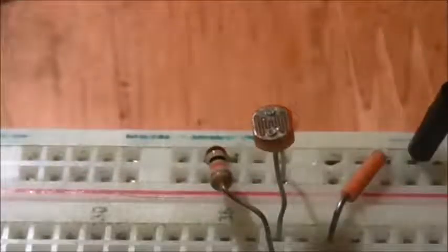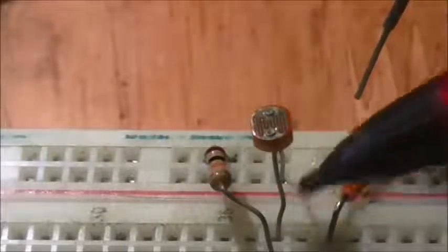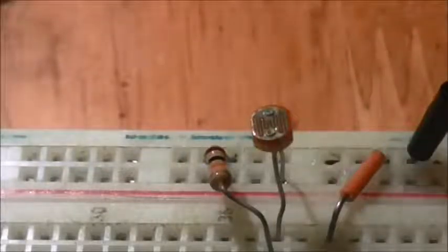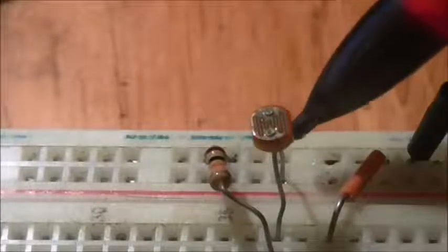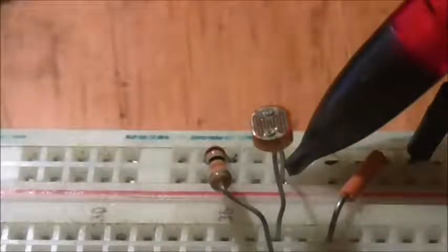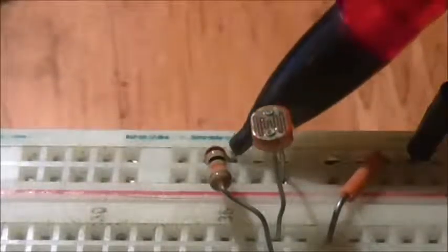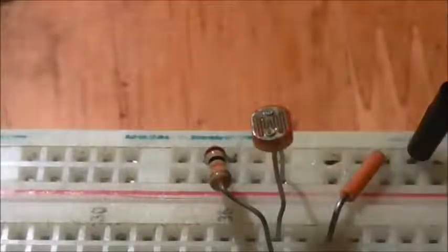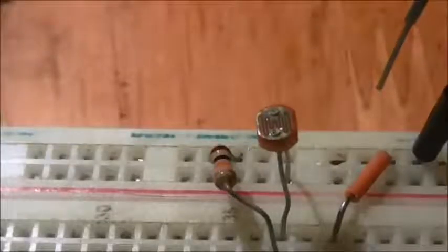I move this yellow wire, you can see where the junction was, just there, for the voltage divider, and of course the light dependent resistor here is in the positive rail of the power supply, and the fixed resistor is in the negative rail of the power supply, and that is what was working the LED.